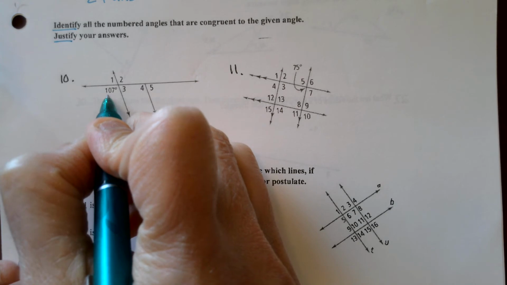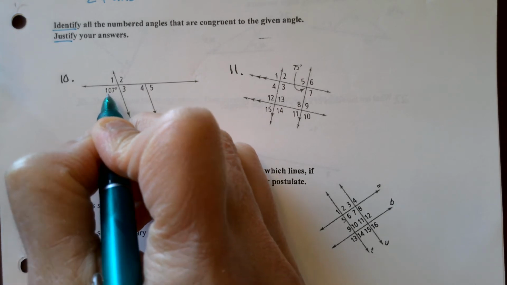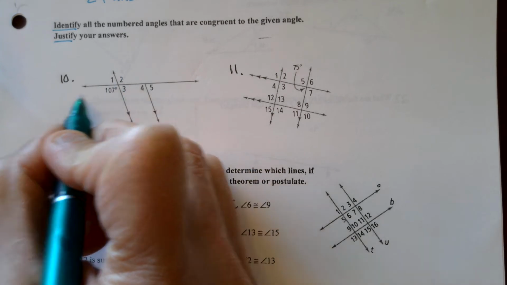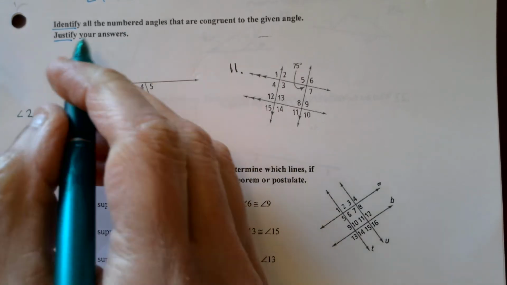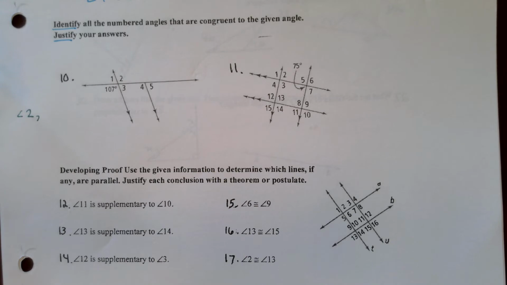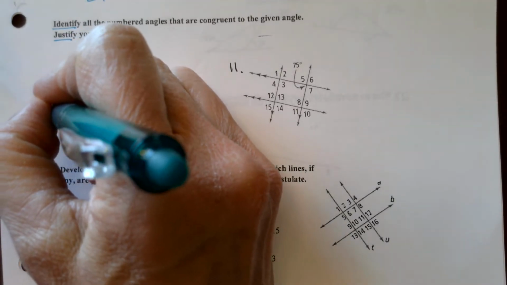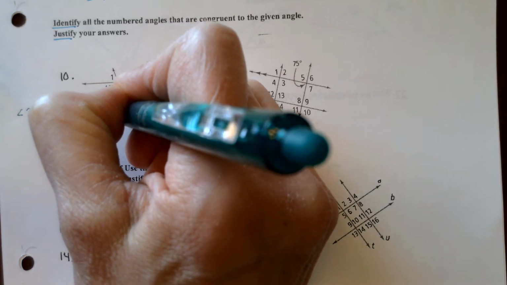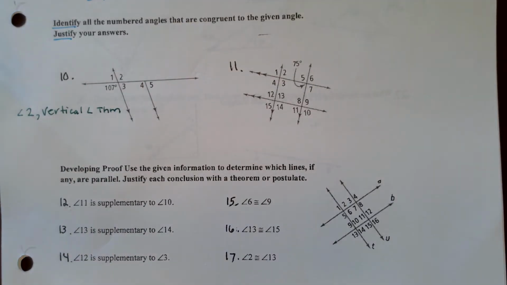Okay, so here's my given angle. So which ones are the same as this? Well, I certainly can see that angle 2 would be the same. So I'm going to say angle 2, but then it says justify. How do we know? Vertical angle theorem. So right now, on that piece of paper that I said to keep a running list, you should have vertical angle theorem written down.